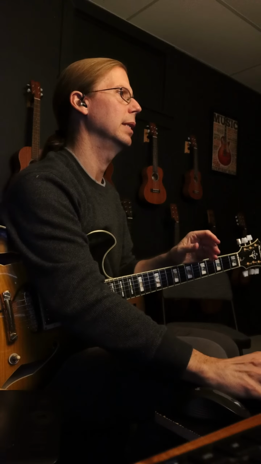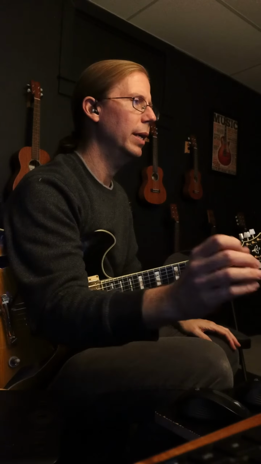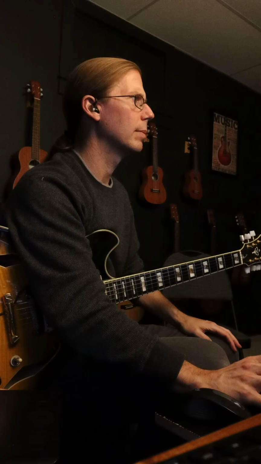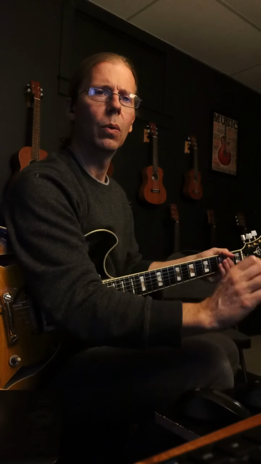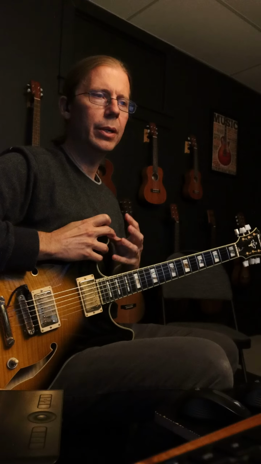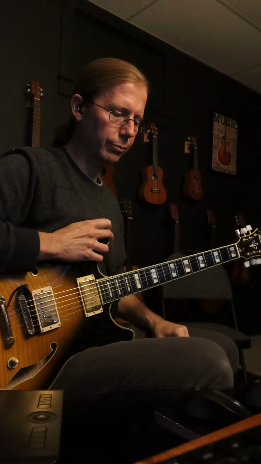It's linear. Left is lower, high is to the right, and so we can tend to struggle with that a little bit on the guitar.